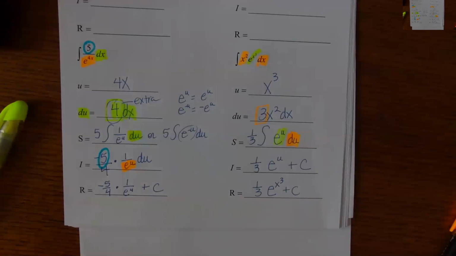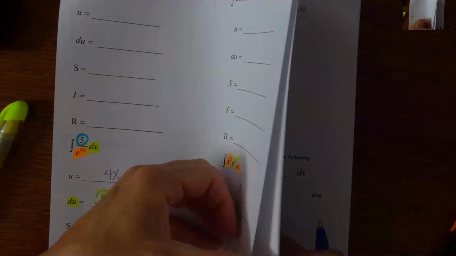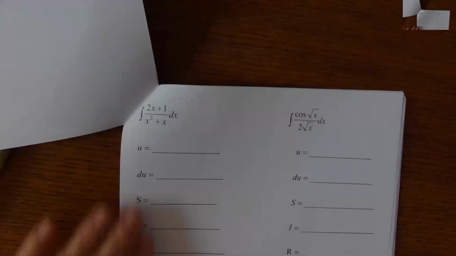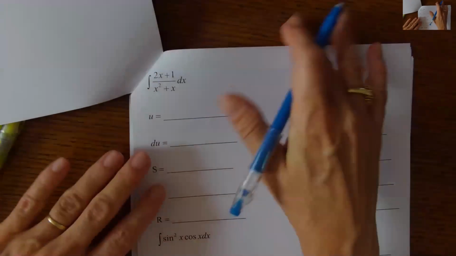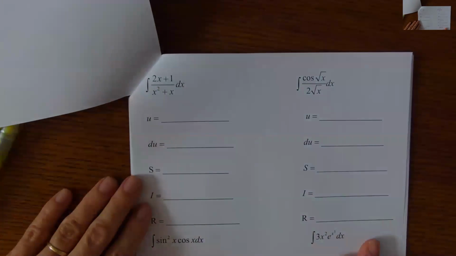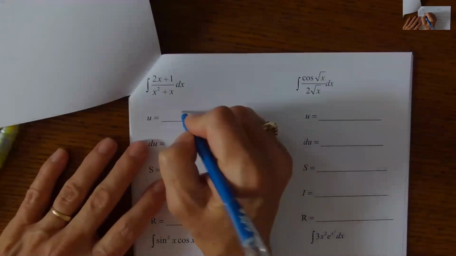Are you okay? I'm going to do one more that's easy to see before we do this trig one. I don't want to overload you. This one is pretty easy because it's just x's. Okay? So y'all tell me what the u is on this thing. It's going to be your bottom, right?